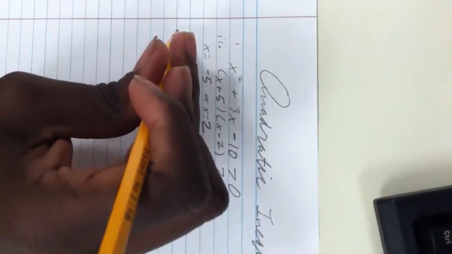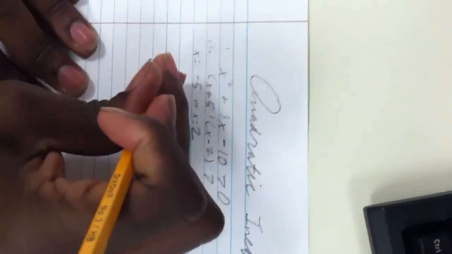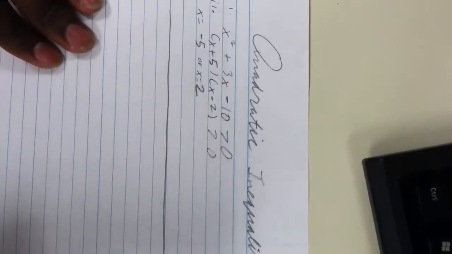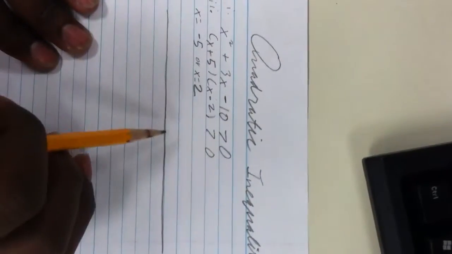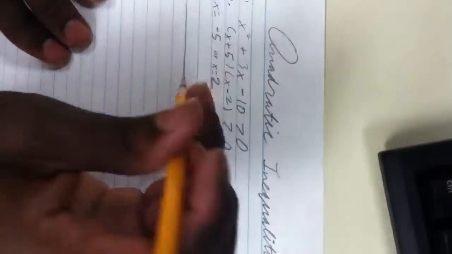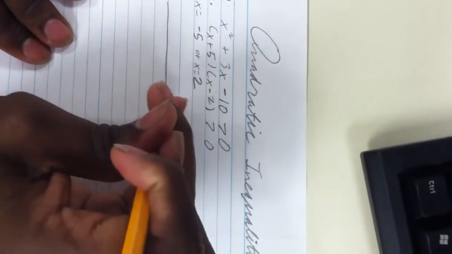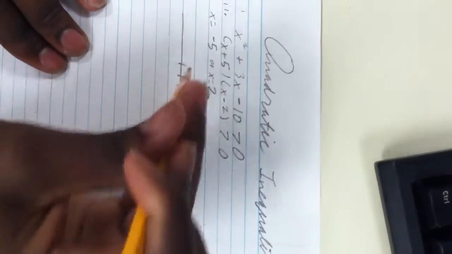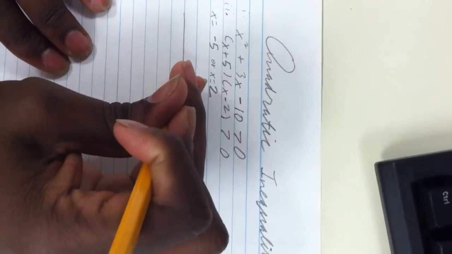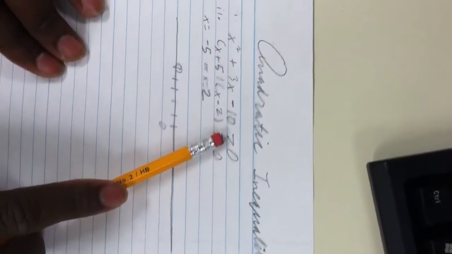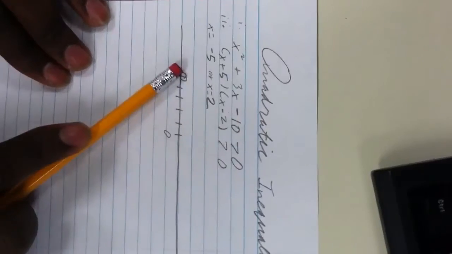Next, you draw yourself a number line graph. I draw my line first. Then you mark your points on the graph. So you find negative 5. Put 0 right here. 1, 2, 3, 4, 5. On the negative 5, you put an open dot because in the original problem, there was no equal sign. Open dot on the negative 5.